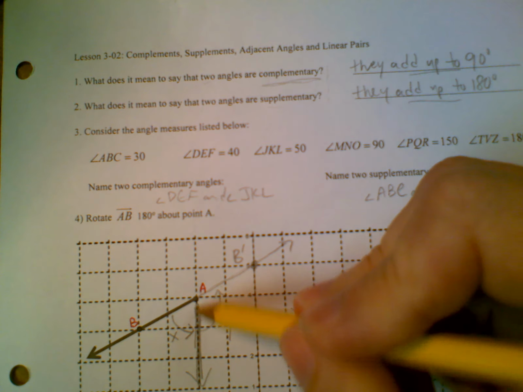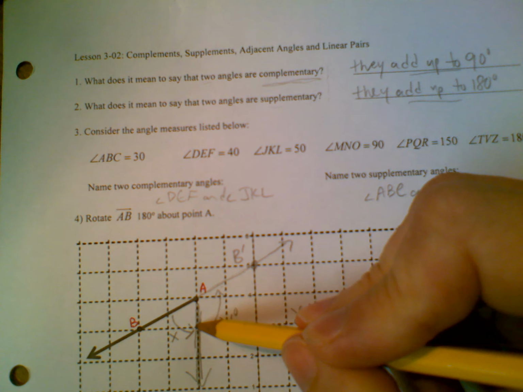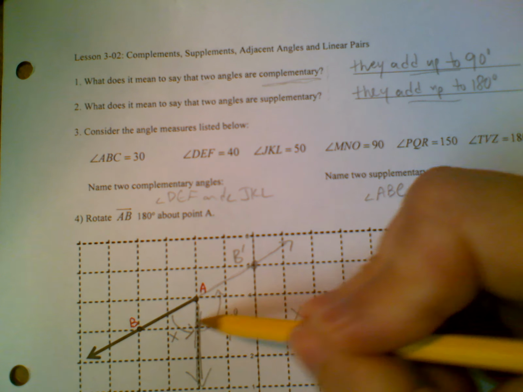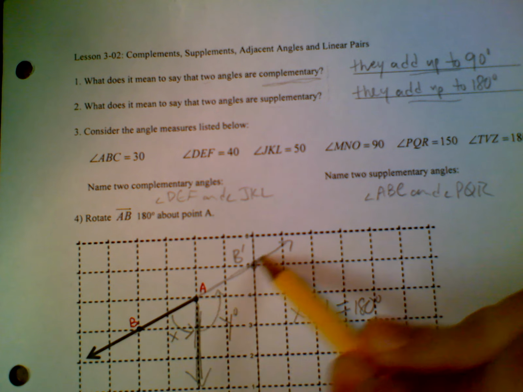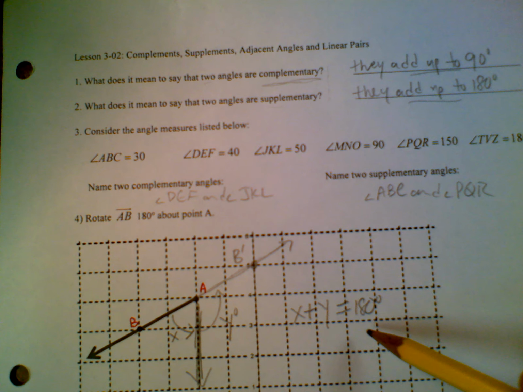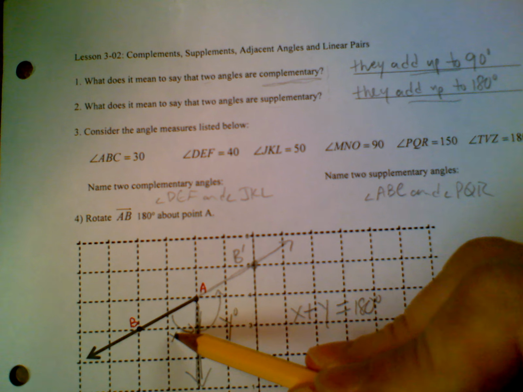Okay, and it really doesn't matter where we stopped rotating before we resumed. Those 2 angles, because they are forming side by side a perfectly straight line, those 2 angle measures must add up to 180 degrees. I have no way of knowing how many degrees X is or Y is.